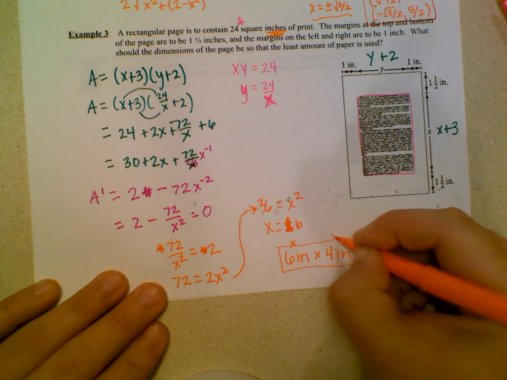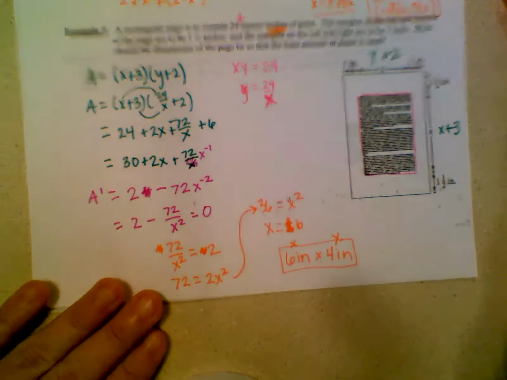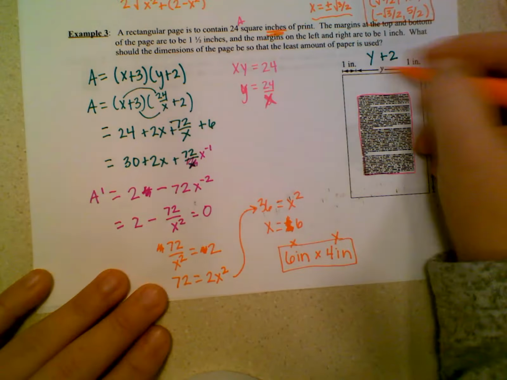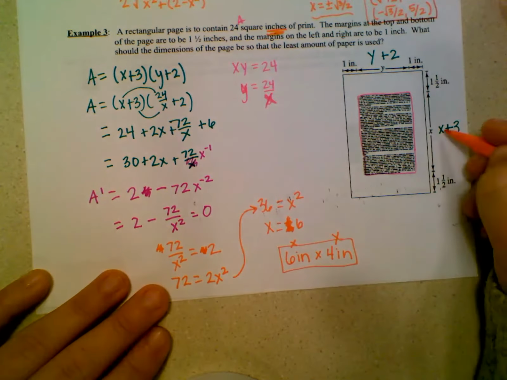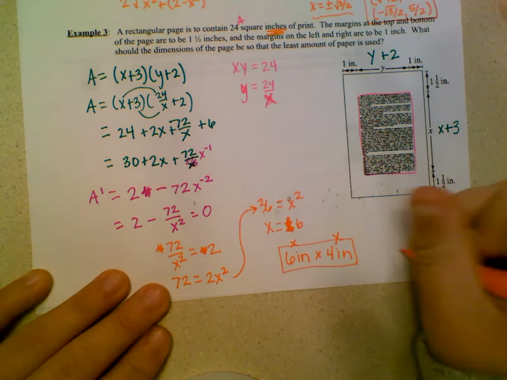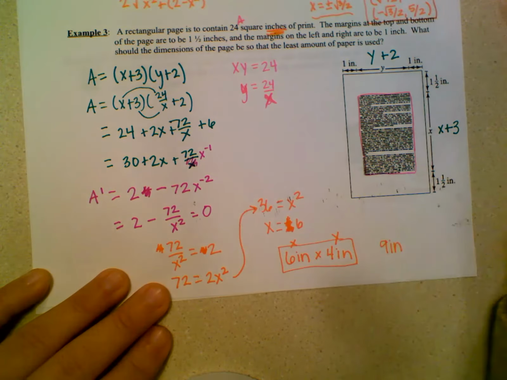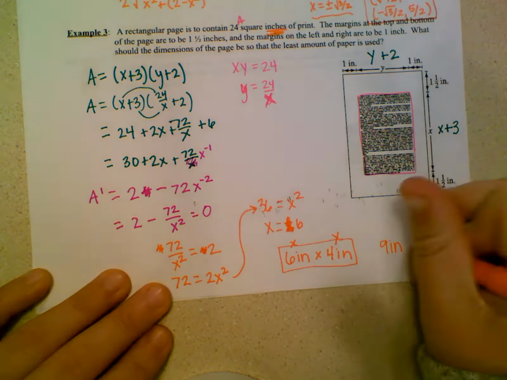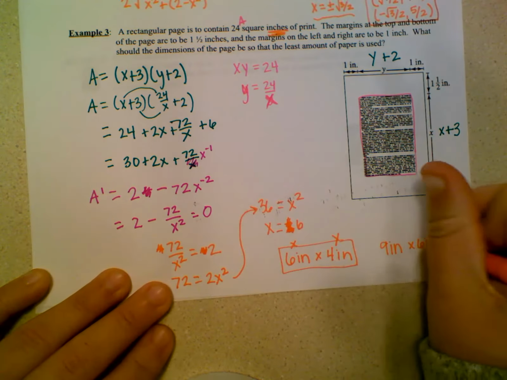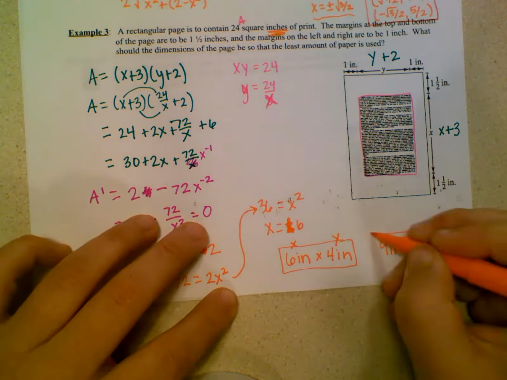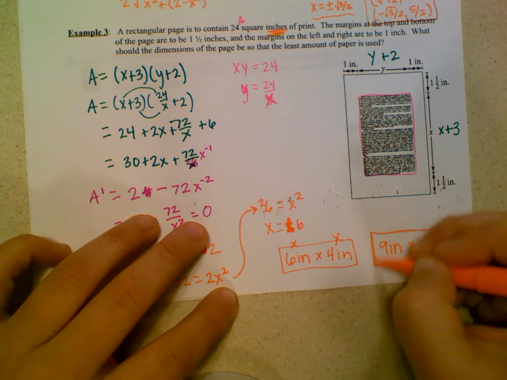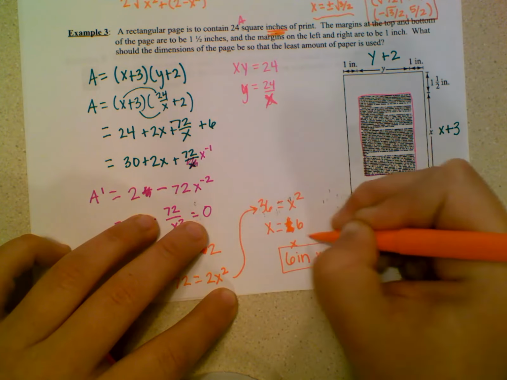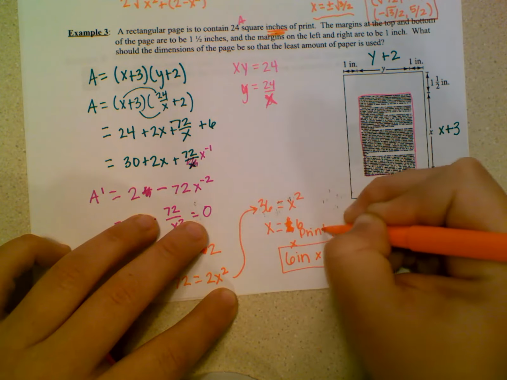This is x and y, but that's not technically the paper yet, is it? So I found x and I found y. So technically for the paper, you have to do x plus 3, so 9 inches for the length here, and then y plus 2, so 6 inches for the full length. So this is the actual paper, where this was just x and y, which was just the print area.